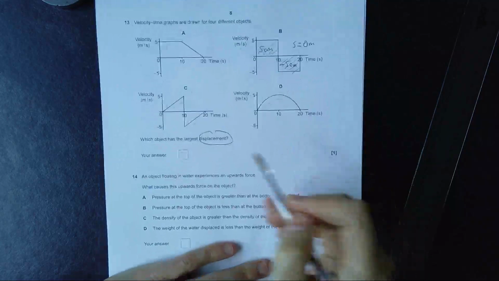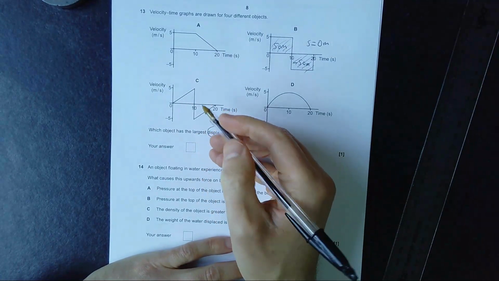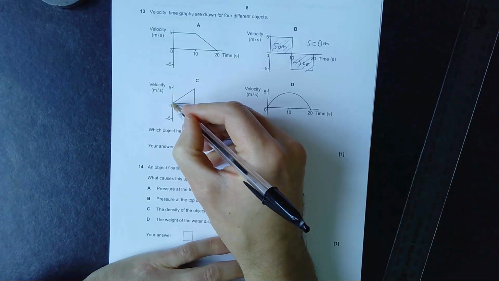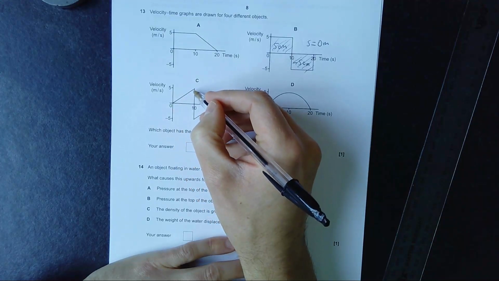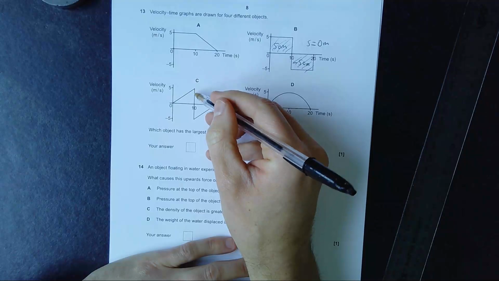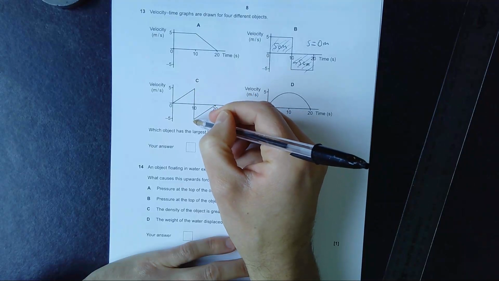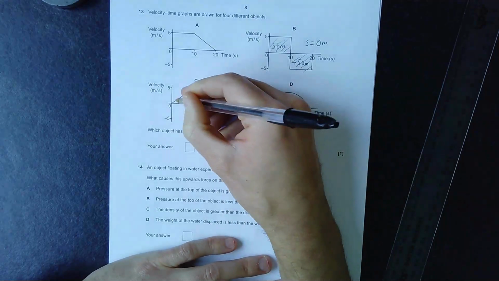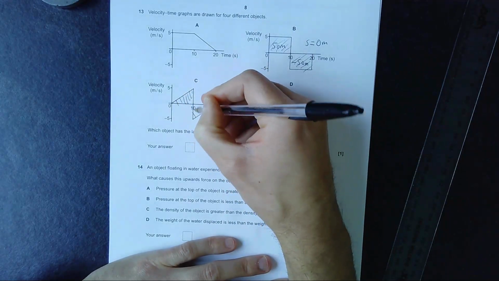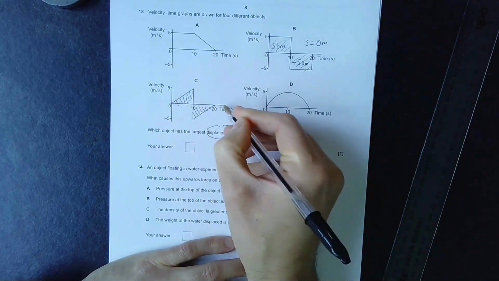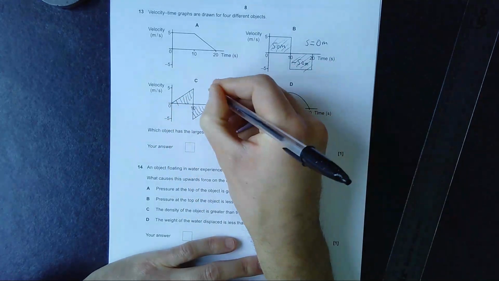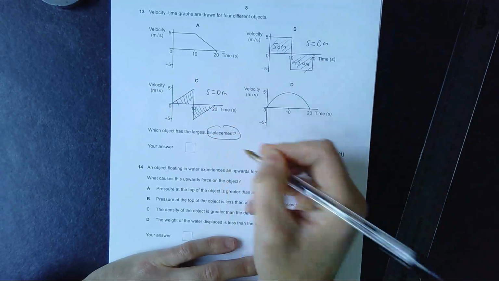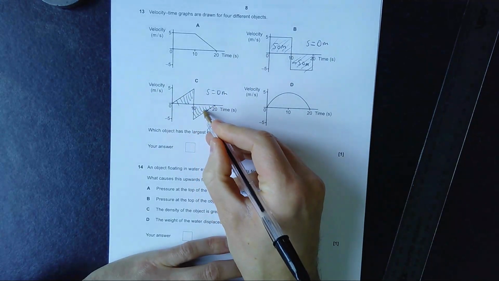And the same is true for this graph. In this one they're accelerating for 10 seconds up to 5, and then they decelerate from 5 back to 0, but they're moving back in the opposite direction. So for these two, because the areas are above and below the x-axis, they cancel out and the displacement is 0. You'd end up back where you started, because those two areas are the same size.